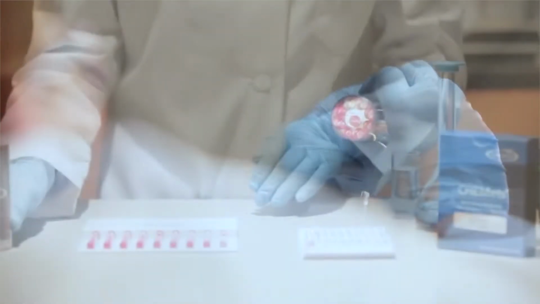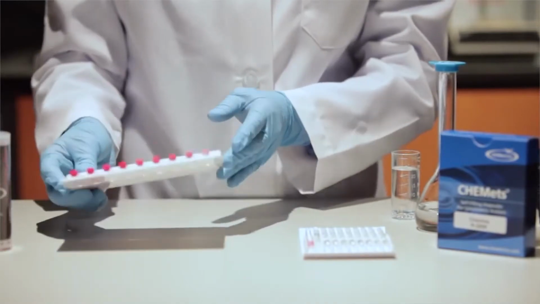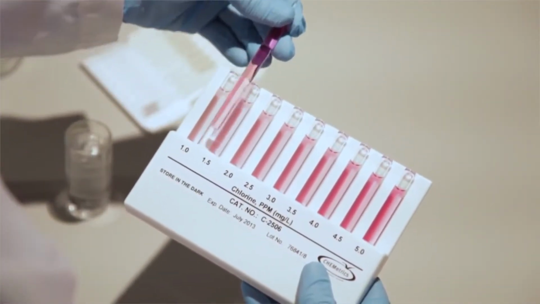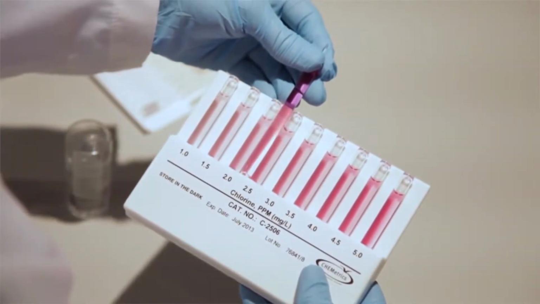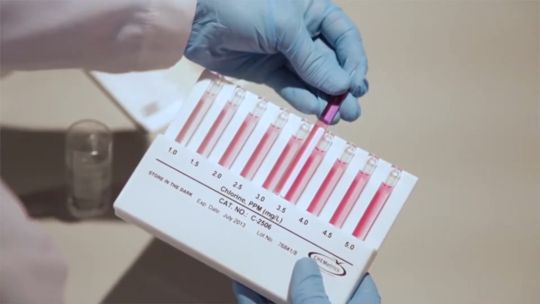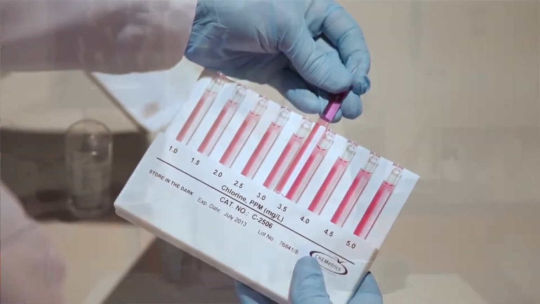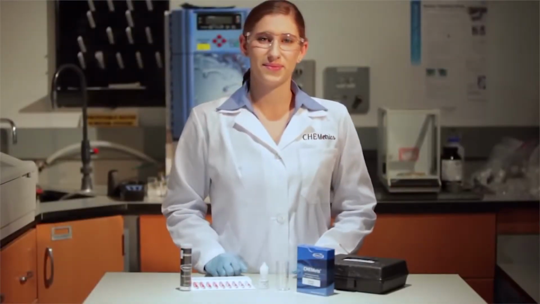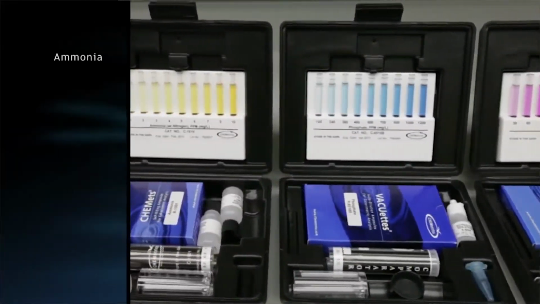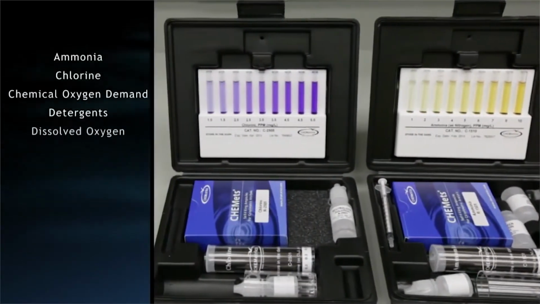Concentration values are printed along the bottom edge of the comparator label. For higher concentrations, hold the flat comparator in a nearly horizontal position while standing directly beneath the source of light. Place the ampule between the color standards, moving it along the comparator until the best color match is found. Designed for field and lab use, most test kits come with everything needed to perform 30 tests. Reagent ampules and kit accessories are also sold separately.